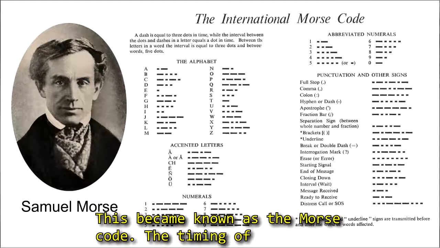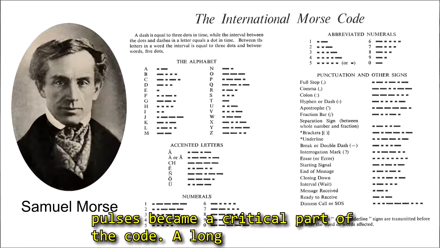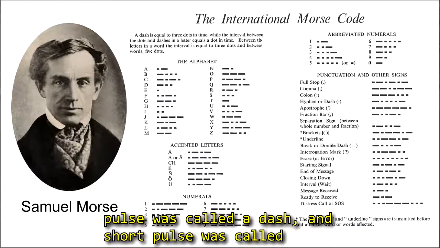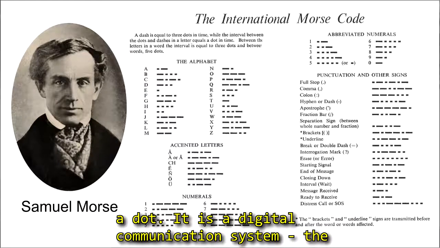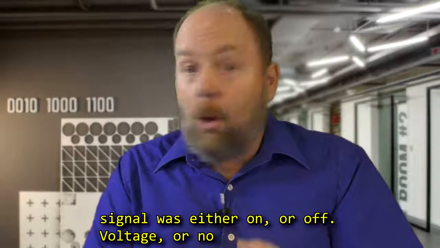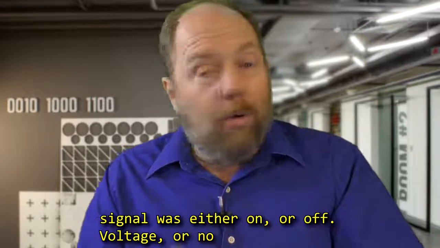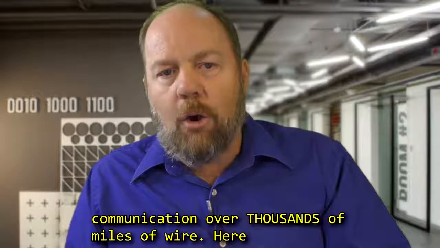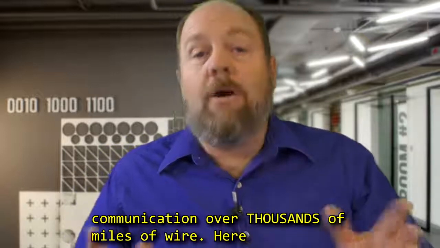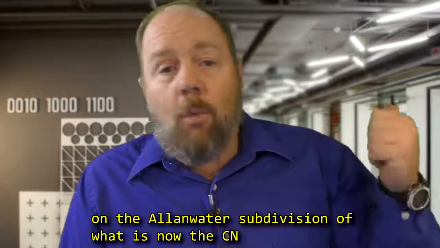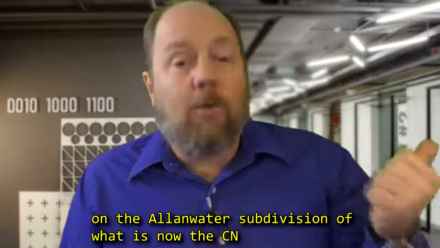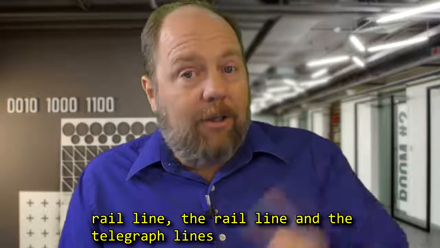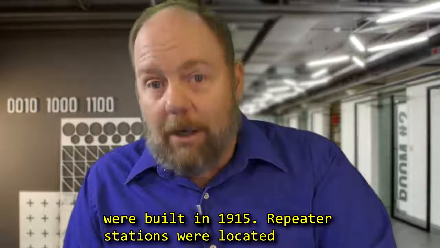The timing of pulses became a critical part of the code. A long pulse was called a dash and a short pulse was called a dot. It is a digital communication system. The signal was either on or off, voltage or no voltage. This enabled reliable and clear communication over thousands of miles of wire. Now, here on the Allenwater subdivision of what is now the CN rail line, the rail line and the telegraph lines were built in 1915.